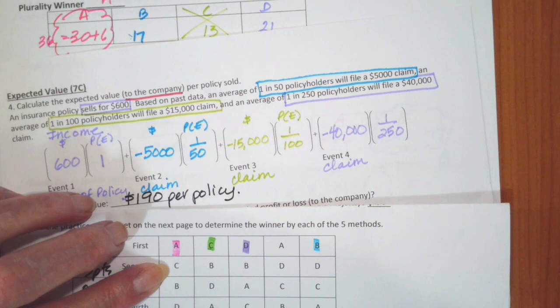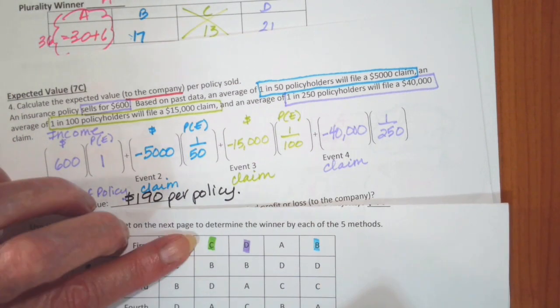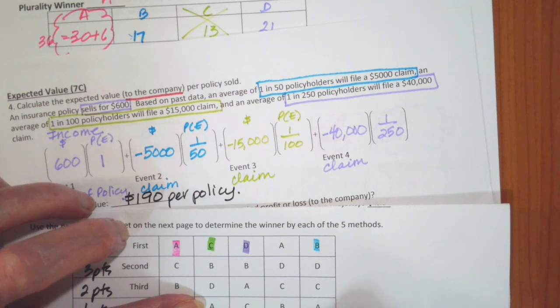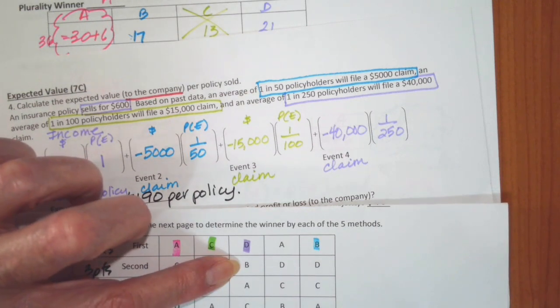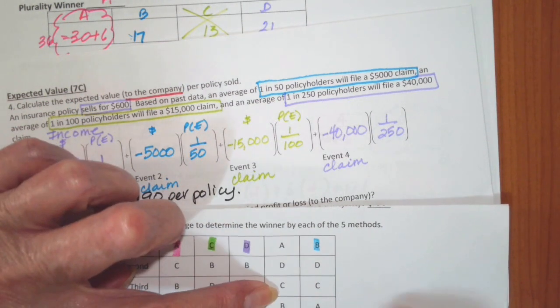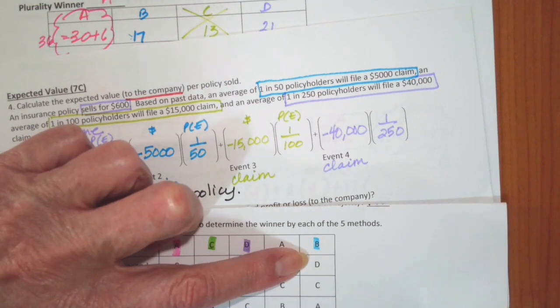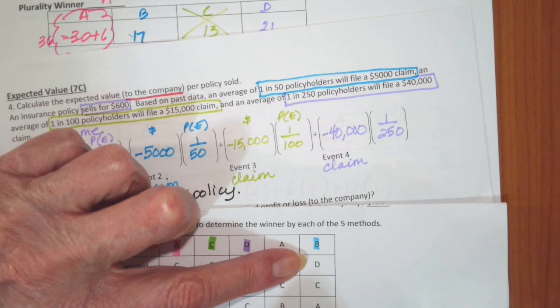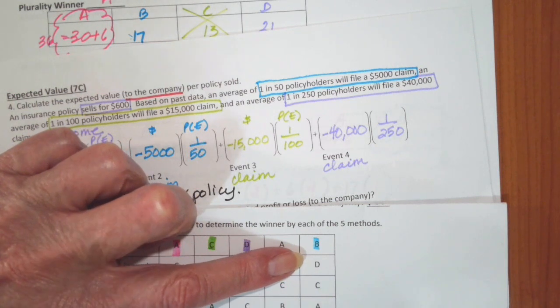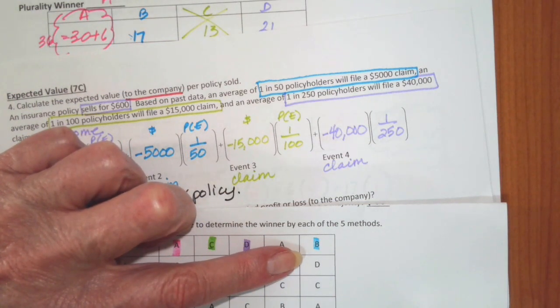So C gets the 30 points here. C gets the 13 points here. B gets the 21 points here. C gets the 6 points here. And B gets the 17 here. So let's see, that is 39, and that is clearly more than 39, so C wins this one.